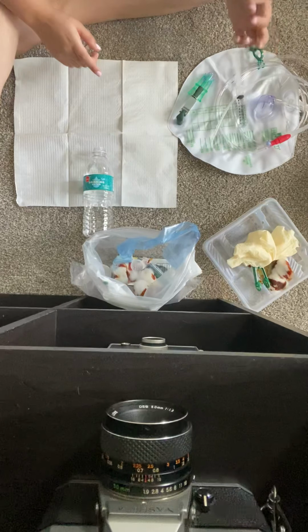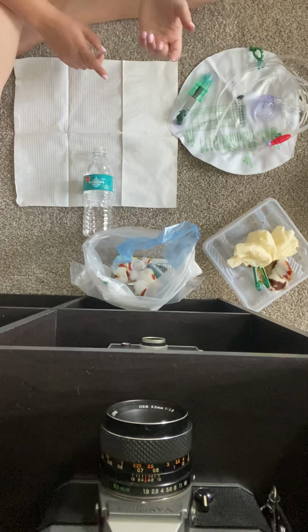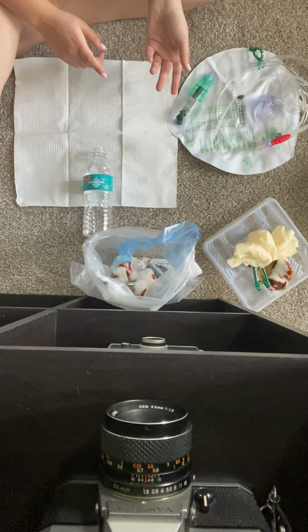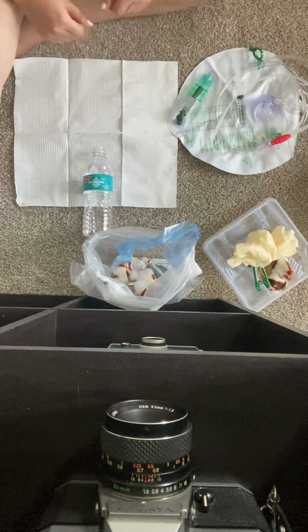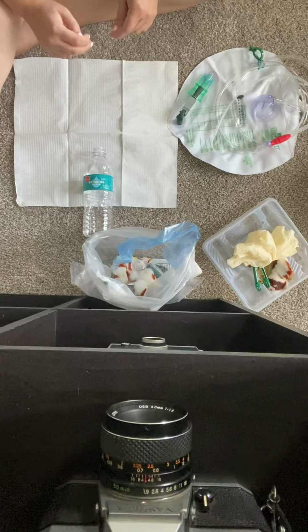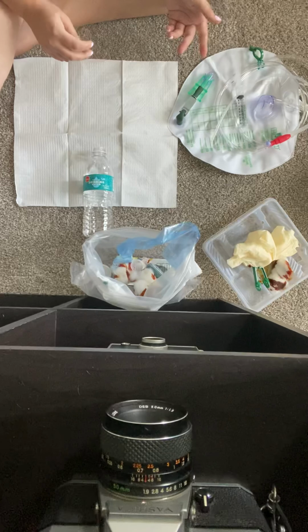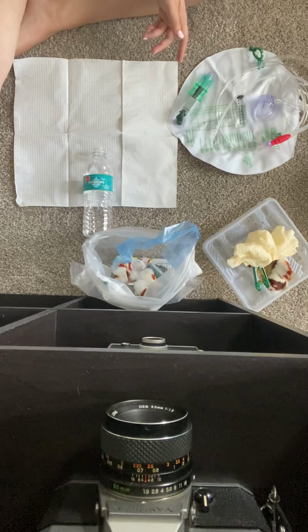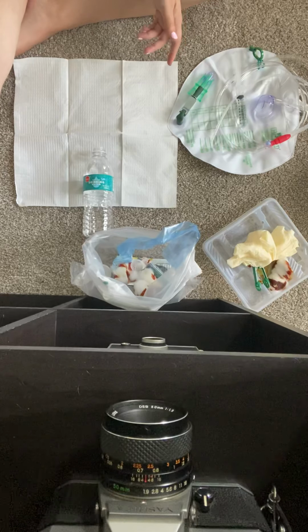So 10 cc's, and then what's the actual capacity? I think it's normally 10. Well, yeah, I think it's 10. And then when they did have output, if there was an odor or anything like that, you would want to note that.